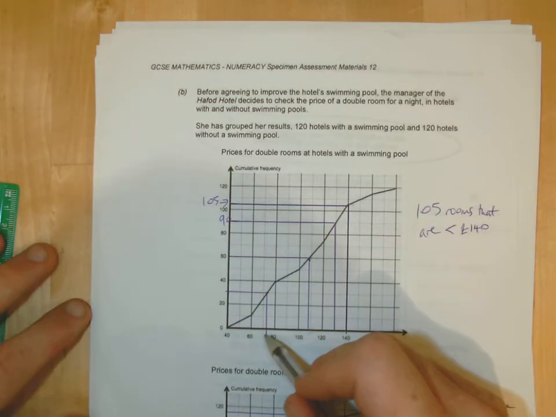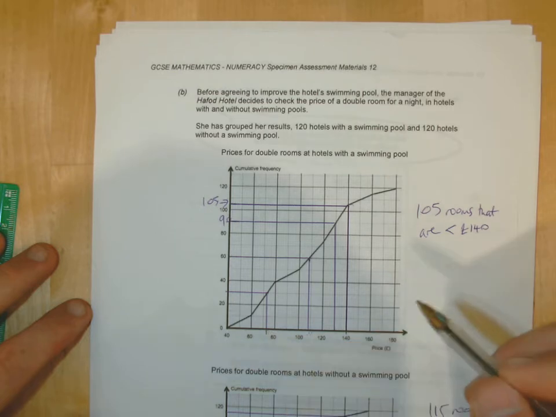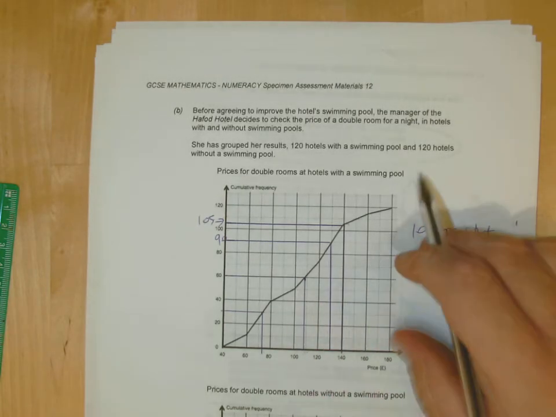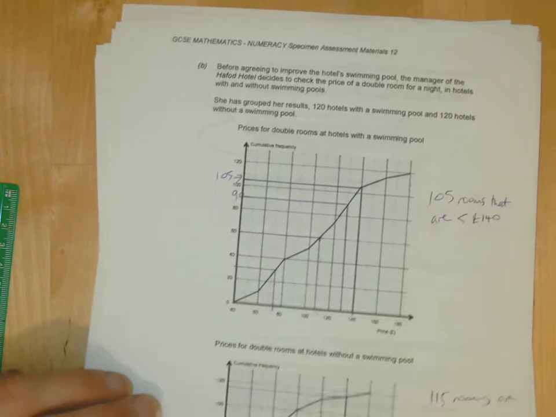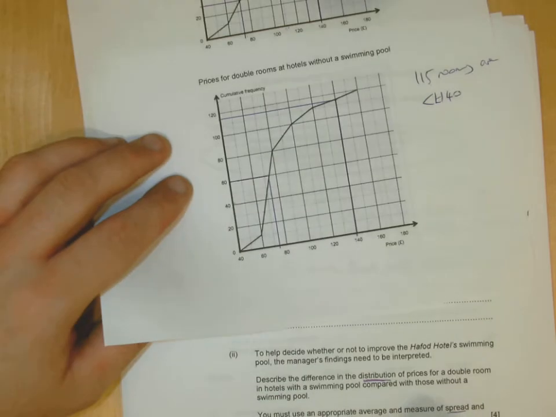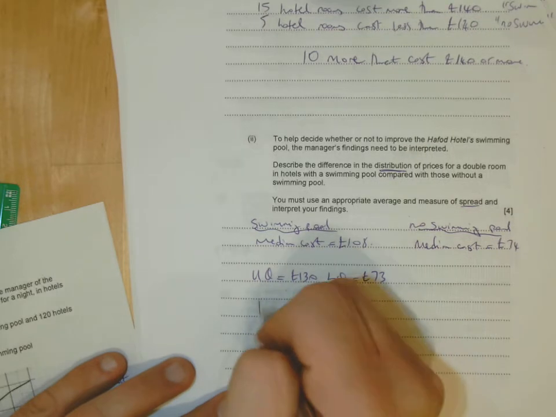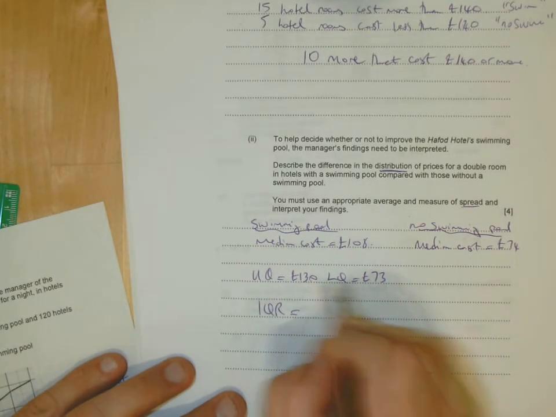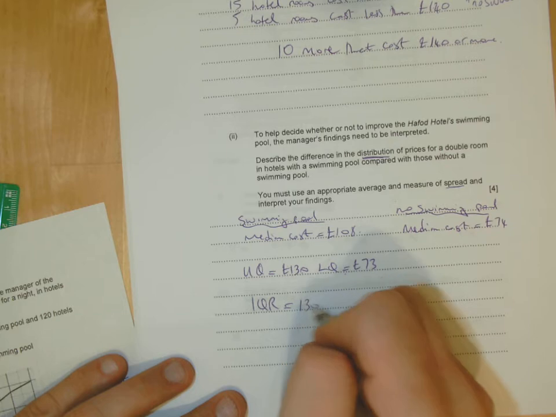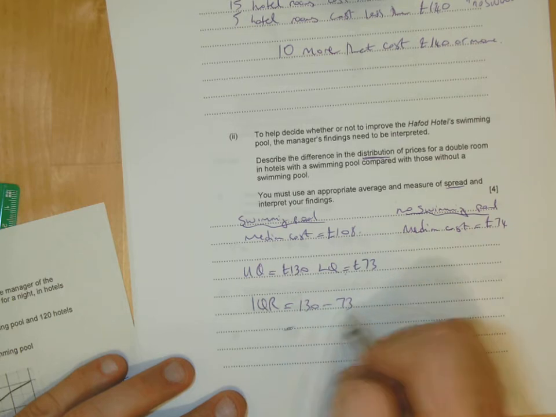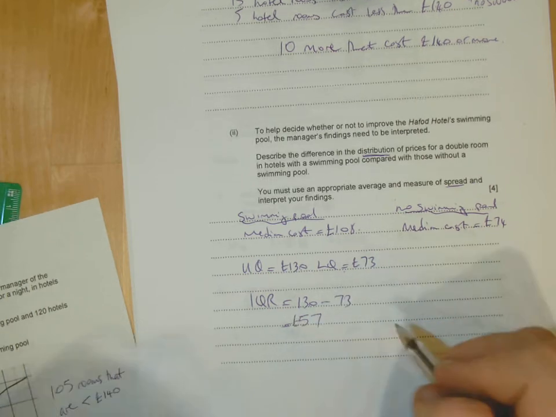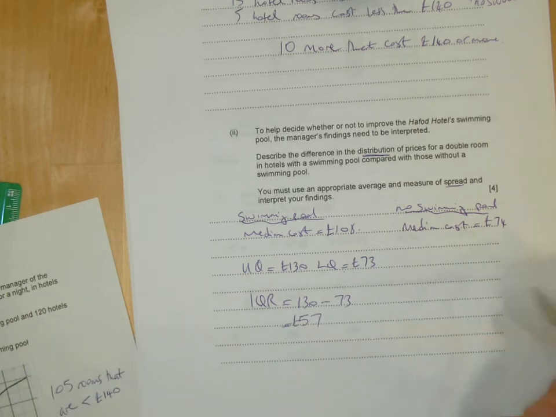Okay, and I've got then, that comes out to be 70, I think what that is, £73. Okay, I think that's 73. Quite hard to see on this printout, isn't it? It's slightly small, but £73 I've got there. So when I look at that then, I can work out the interquartile range, IQR, and it's just the upper take away the lower, don't forget, right? So it'll be 130, take away 73, and if you work that out, obviously you have to work that out yourself, that comes to £57, okay?